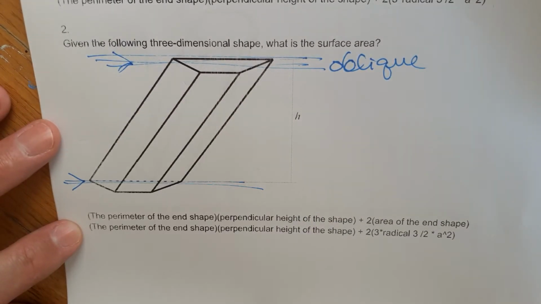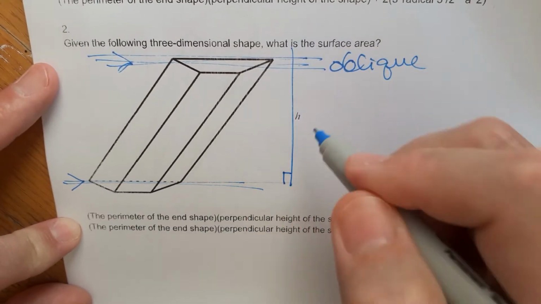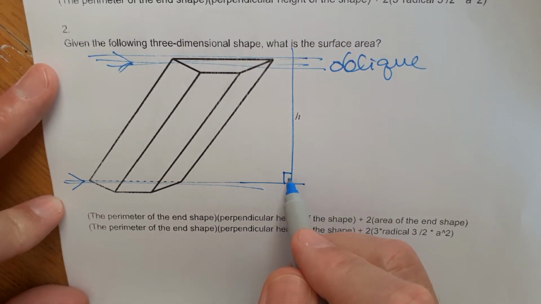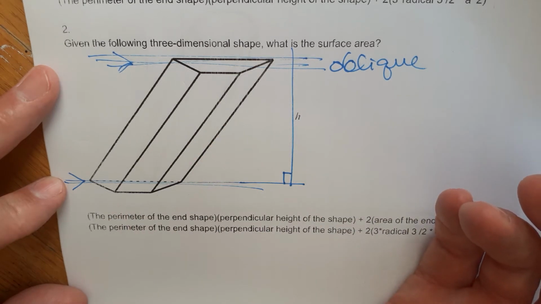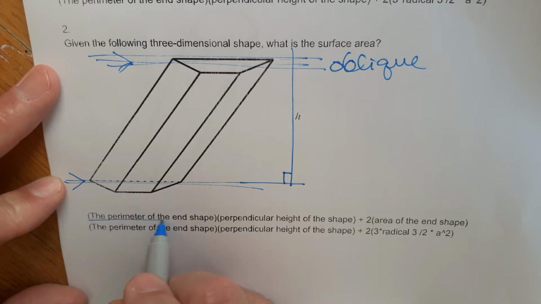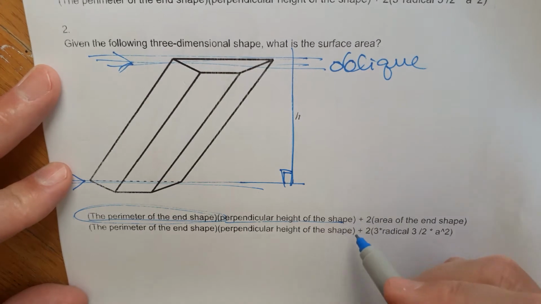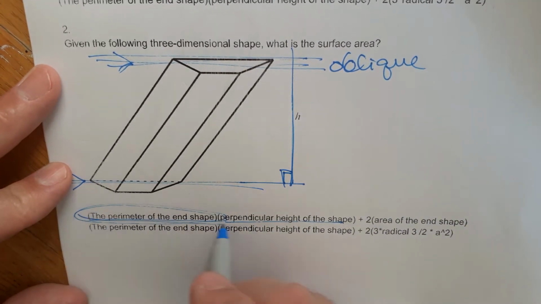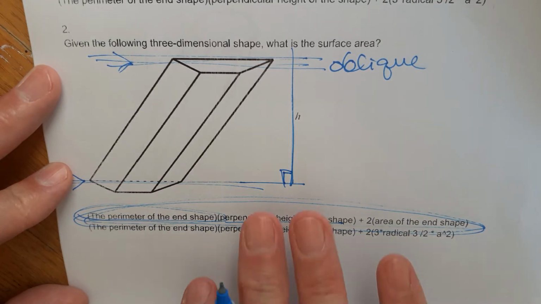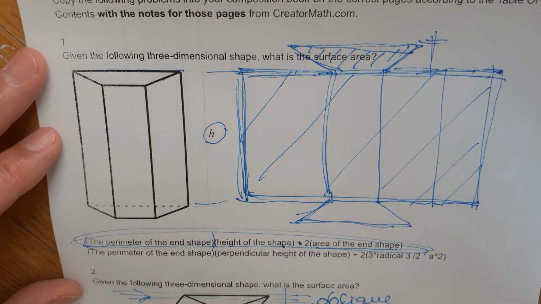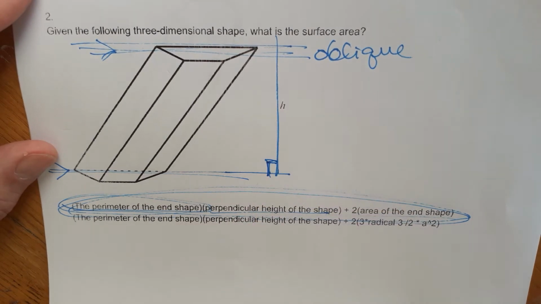It's not just a slanted shape. Oblique has an interesting definition. So notice we have the perpendicular height that is perpendicular to the base here. Perpendicular means 90 degrees. And the interesting thing about this is if we unroll it in the same fashion, we are going to come up with the exact same perimeter of the end shape times the perpendicular height plus 2 times the area of the end shape. This surface area formula is exactly the same no matter whether it is a non-oblique shape or an oblique shape, as long as we are dealing with a perpendicular height.